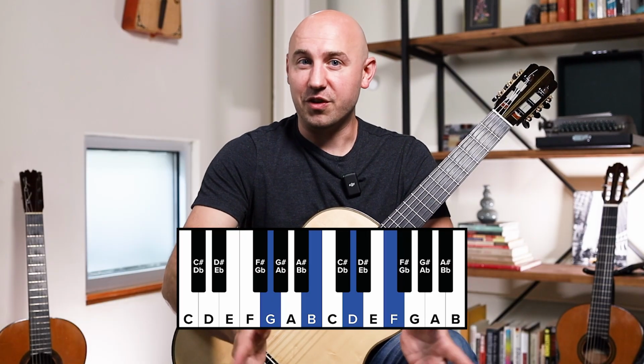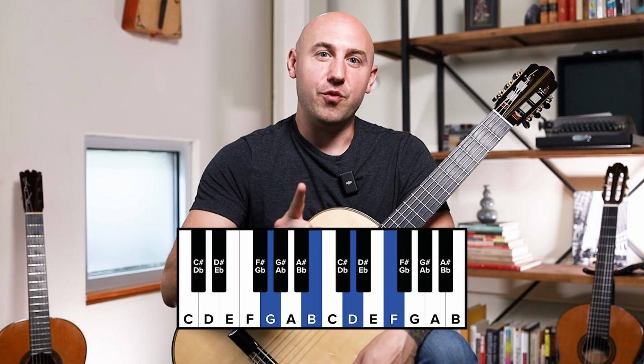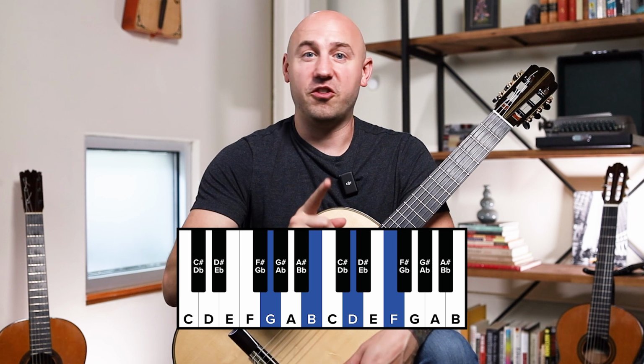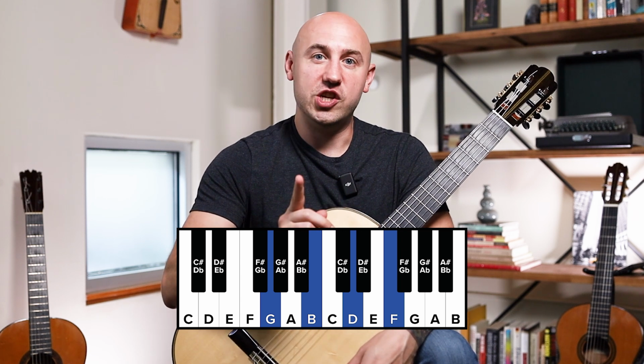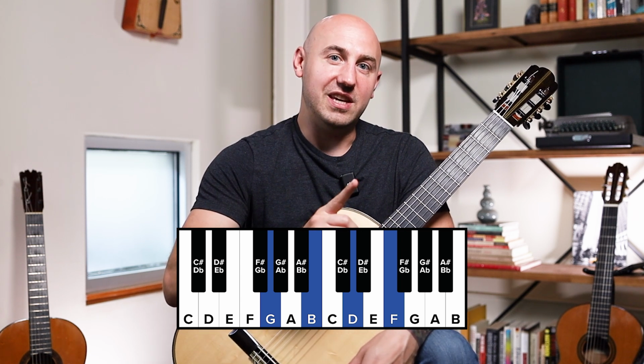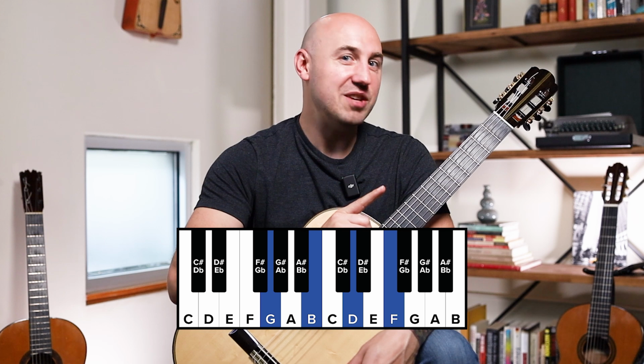A seventh chord is a 4-note chord. It's simply one other letter, and guess what? It just goes every other letter as well. So let's take G7 for example. G is going to be our root, and then we can just start spelling out every other letter. G, B, D, F.